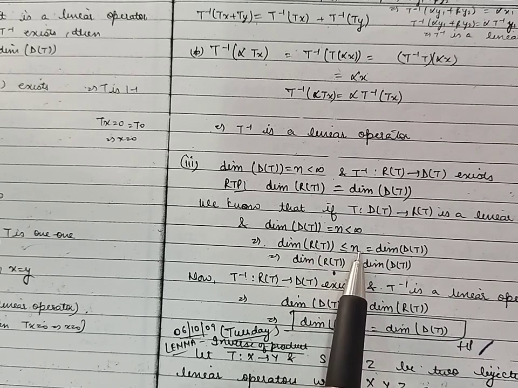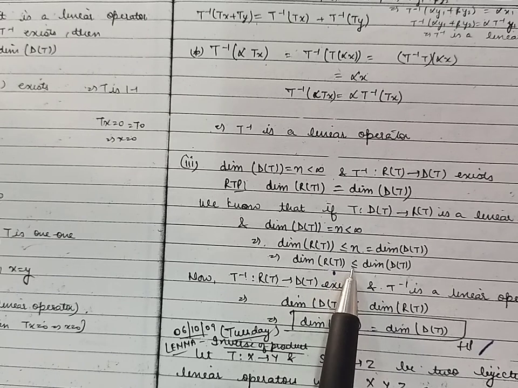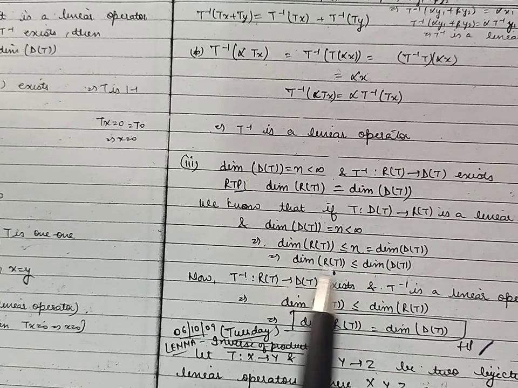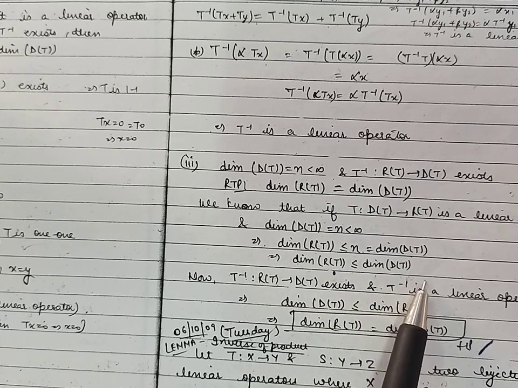So using that result here, we get dimension of RT is less than or equal to n. Now n is dimension of DT, so we can put the value of n here. So we get dimension of RT is less than or equal to dimension of DT.